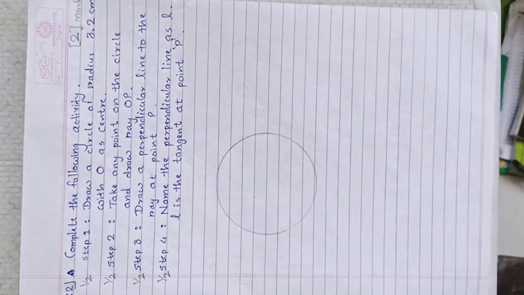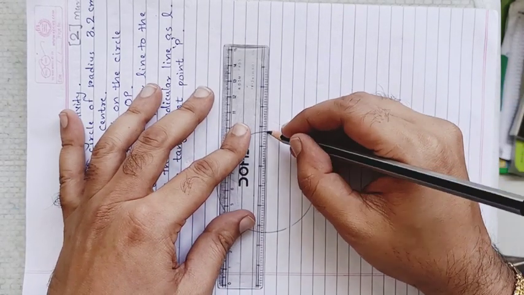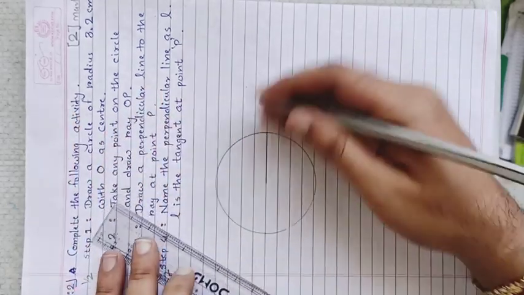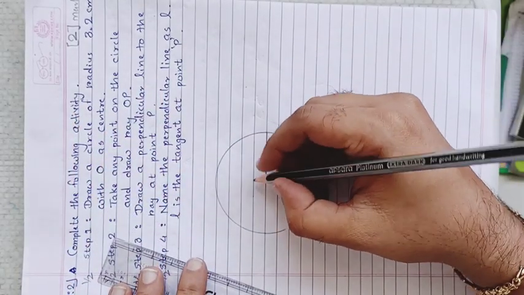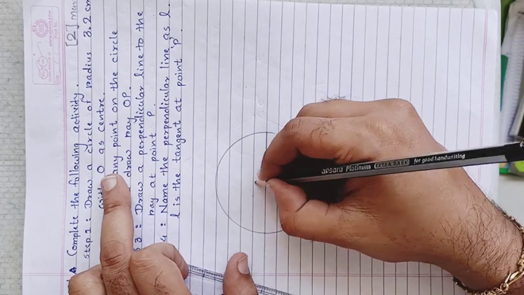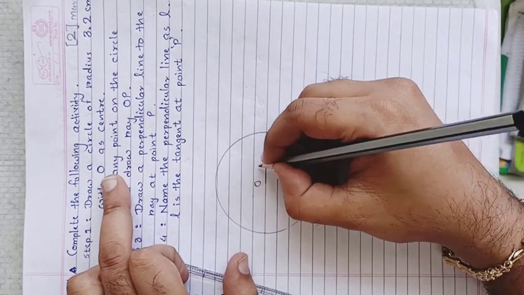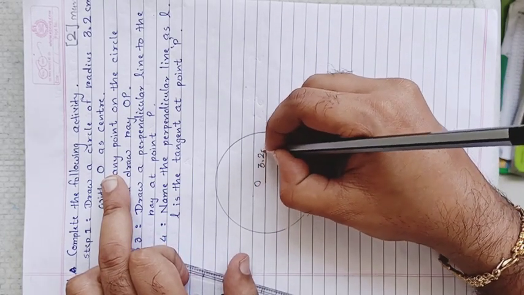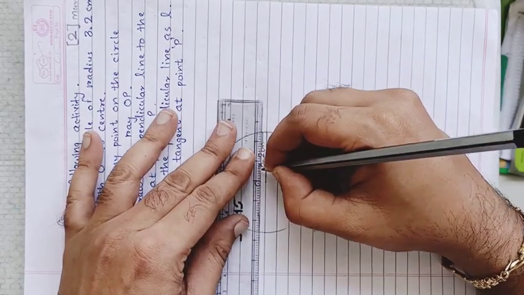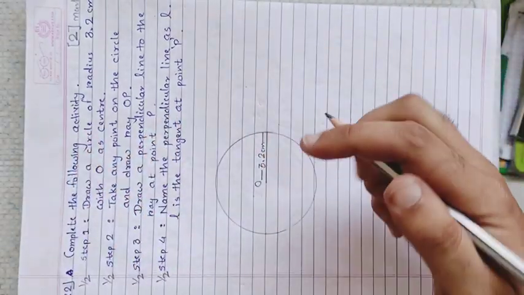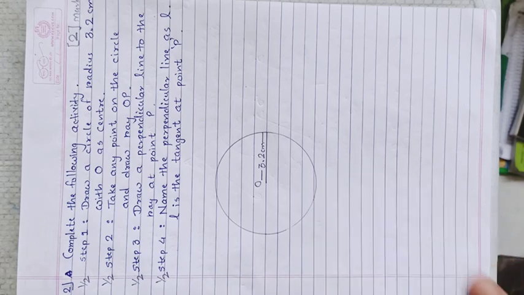Just by drawing a circle of 3.2 centimeter radius, you will not get half mark. You need to write the radius. Name the center O and the radius of 3.2 centimeter. This much is the radius. If you draw this much, then you will get half mark.